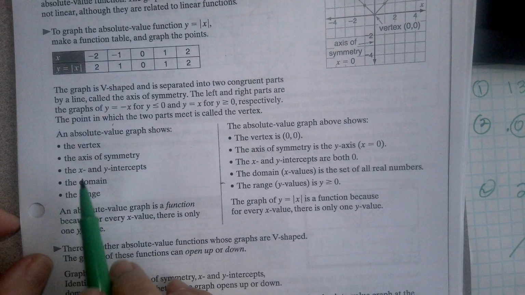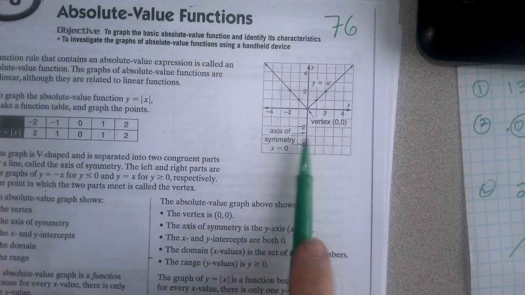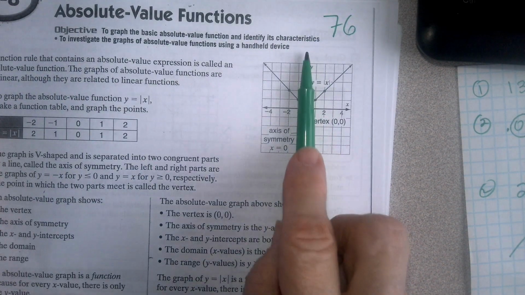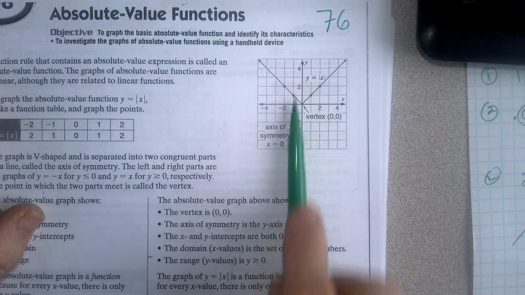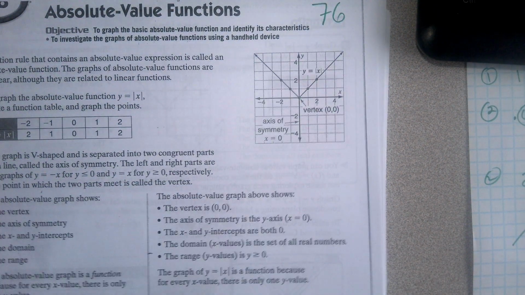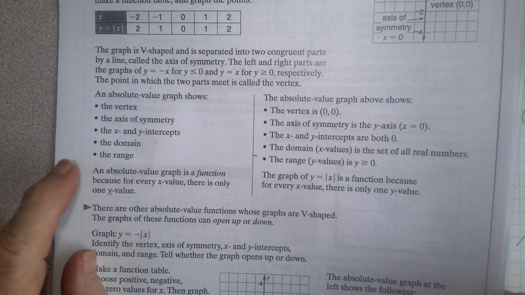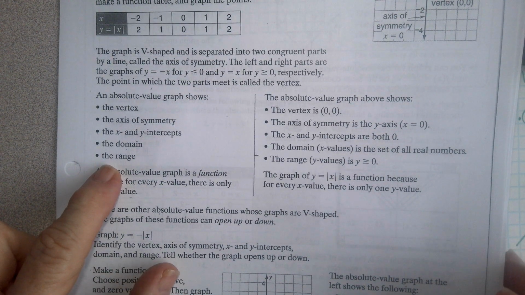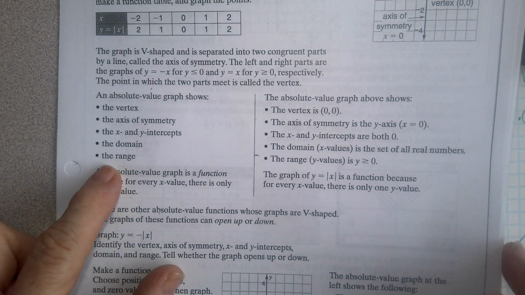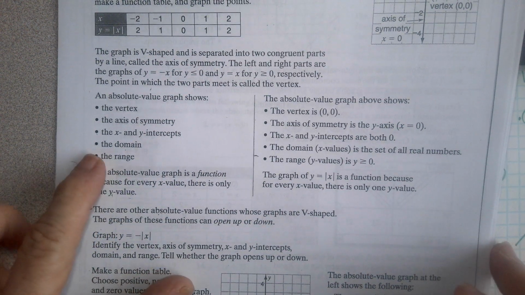We're going to be finding the axis of symmetry, which is if I drew a straight line and I flip this over, where is it going to be symmetrical? All right. And then we're going to find the y and the x intercepts, the domain. What is the domain? What does domain mean? Nobody knows what domain means? It's the x values.